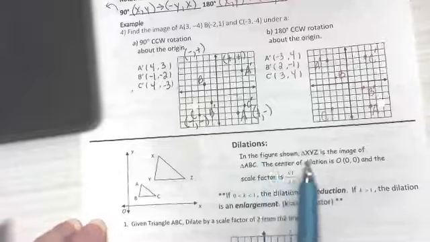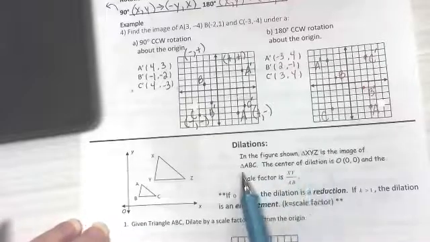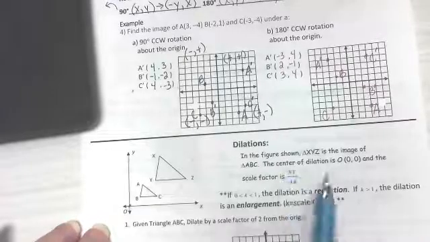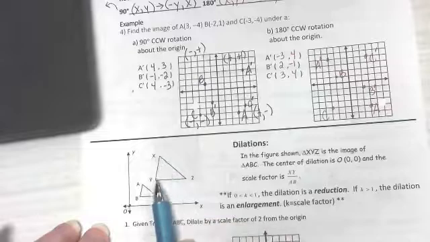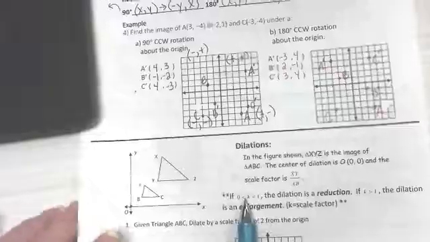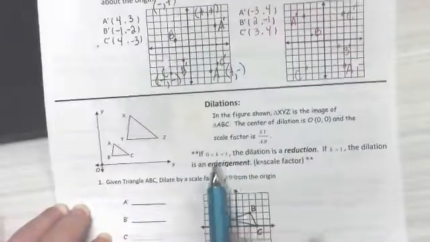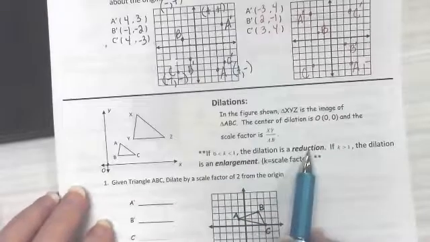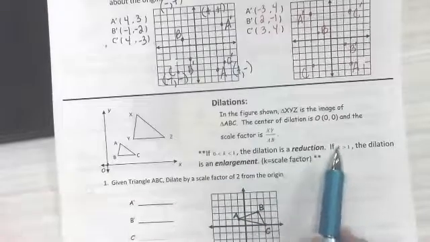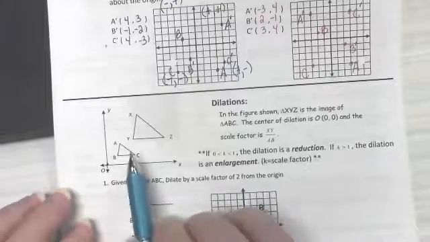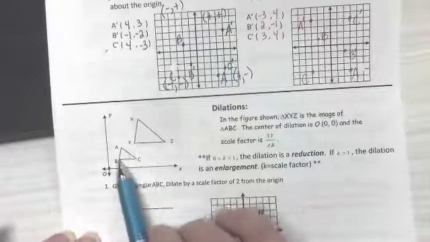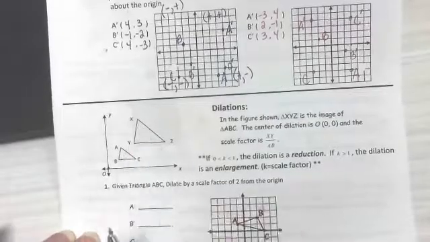In the figure shown, triangle XYZ is the image of triangle ABC. The center of dilation is 0, 0, the origin, and the scale factor is XY to AB. Remember, it's image to pre-image. If K, the scale factor, is between 0 and 1, the dilation is a reduction. If K, the scale factor, is greater than 1, the dilation is an enlargement. So this one might have been a scale factor of 2 or 3 because we went from a small picture to a bigger picture. That was an enlargement.